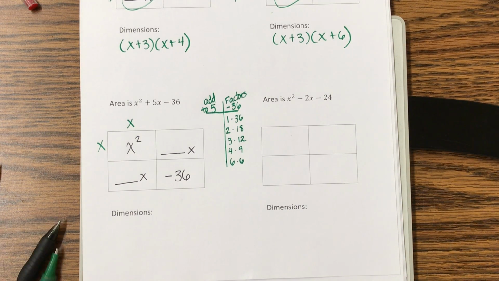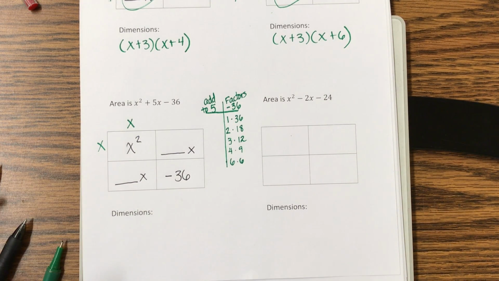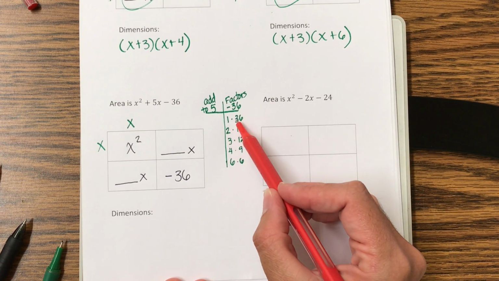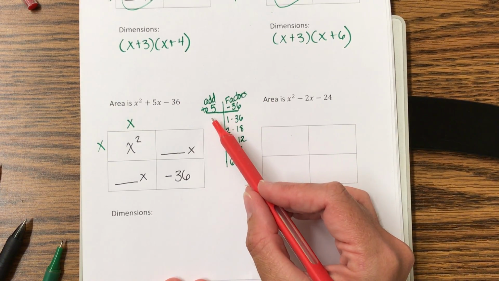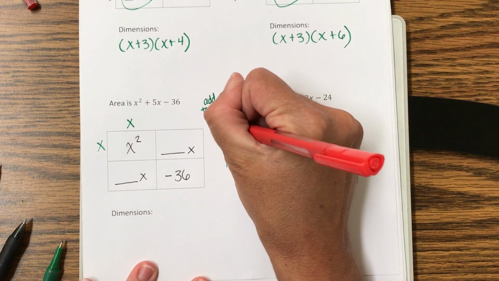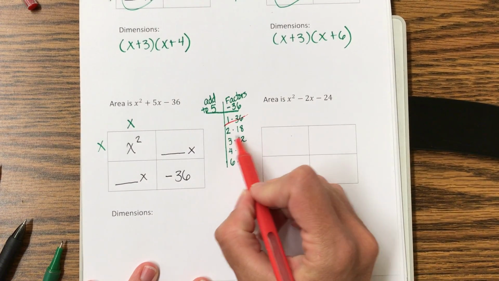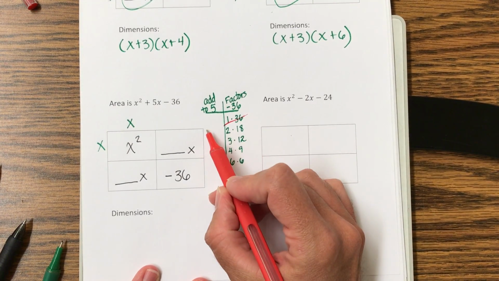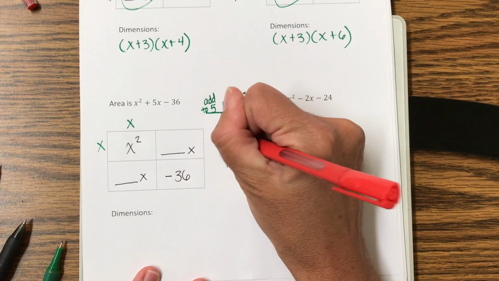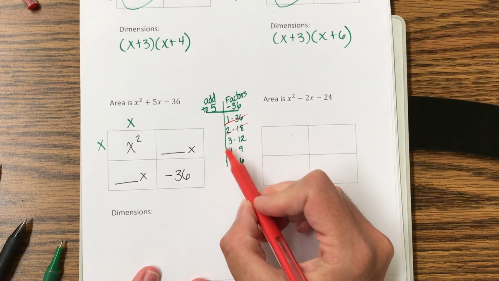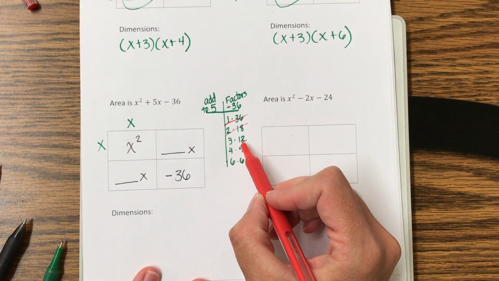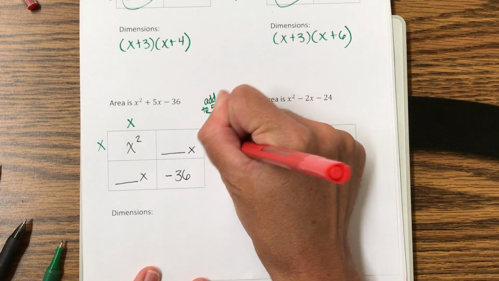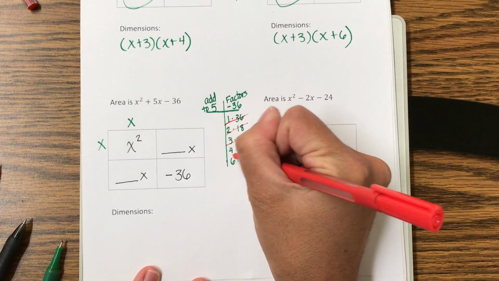So out of the 5 sets that I've got listed here, only one of them is going to work. If I look at 1 and 36, is there any way that I can put these two together and somehow make it add to 5? And the answer is no. What about 2 and 18? Is there any way I can combine 2 and 18 together to make it add to 5? No matter what I do, no. So what about 3 and 12? Is there any way I can put 3 and 12 together to make it add to 5? No. So what about 4 and 9?